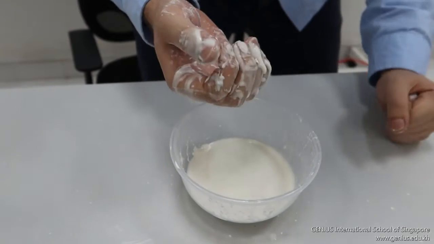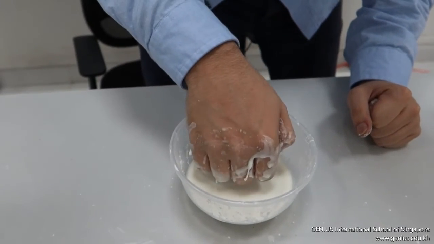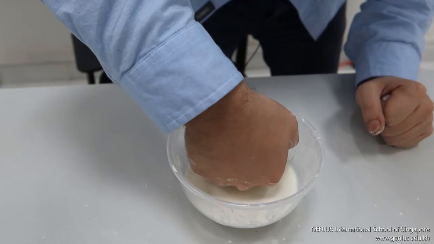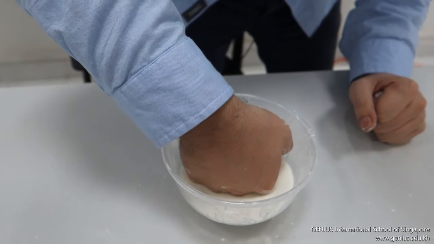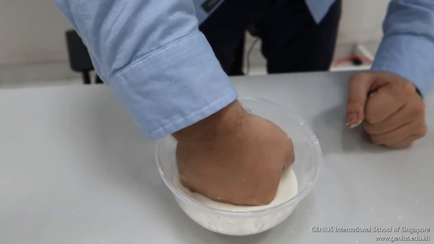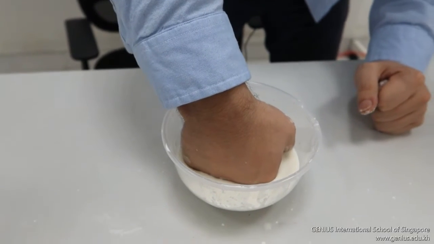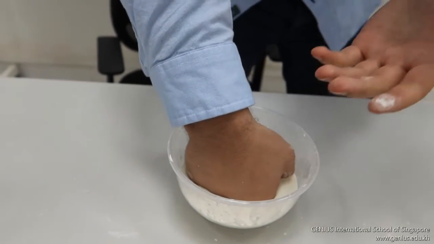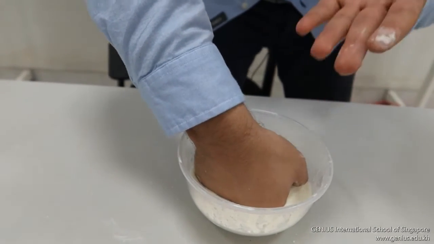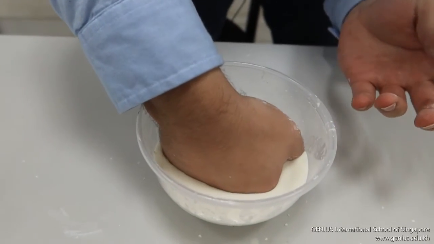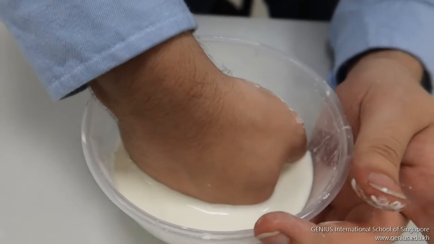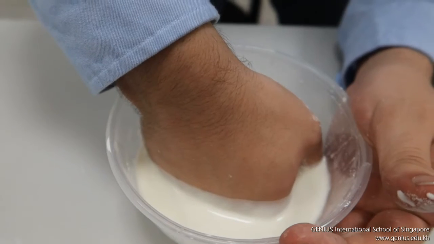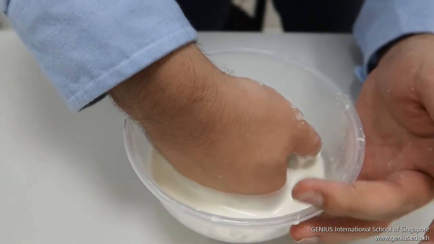All right, let's try it slowly. Let's just go right in. See? It lets me in. It behaves like water because I added low force. If you put a low amount of force into Oobleck, it acts like water. So if I come out slow and soft, it lets me out.